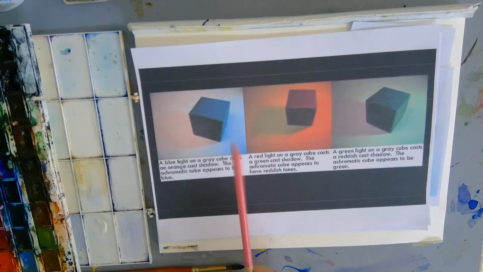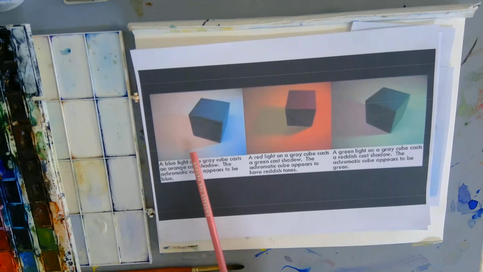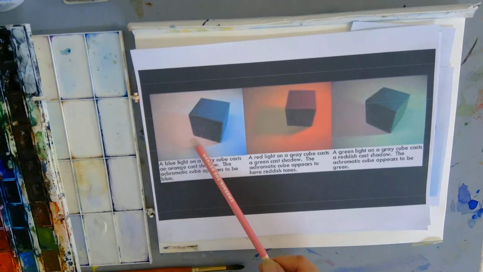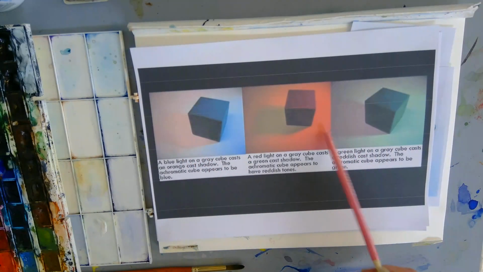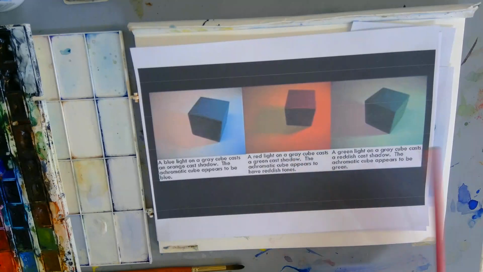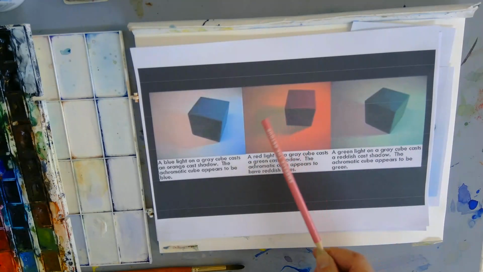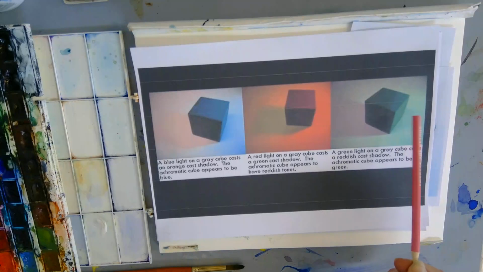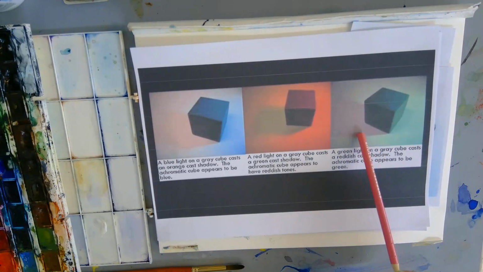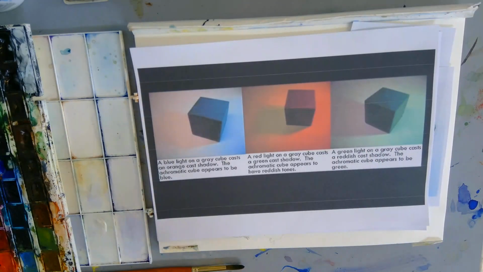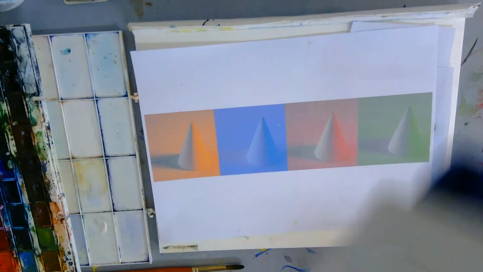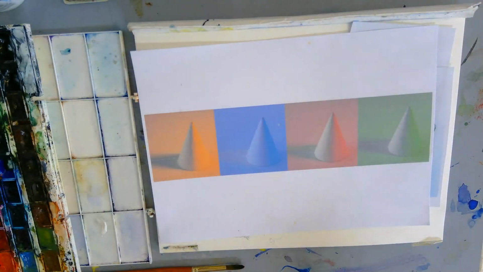So if you look at this example, it's got a blue light, so you can see that it actually casts an orange shadow. It's not bright orange, it's a sort of subtle shadow. So with a red light, the complementary colour of red is green, so we've got a green shadow, and the same with a green light, we get a reddish shadow. It's the complementary colour. So if you've got your three primaries, it's the other two primaries mixed.